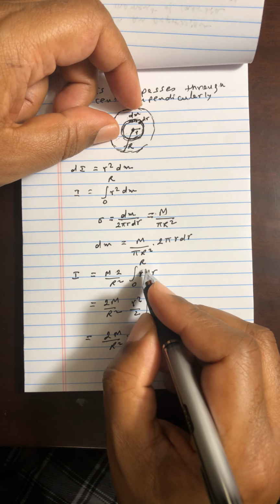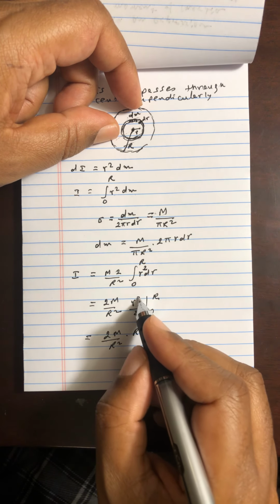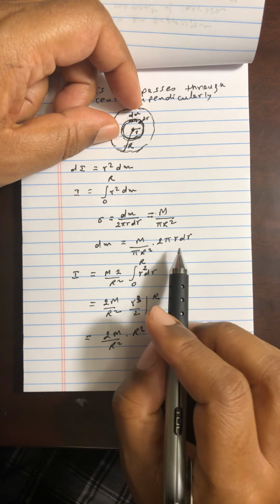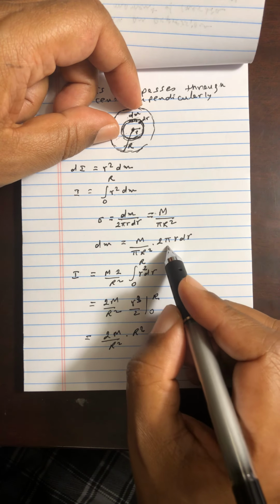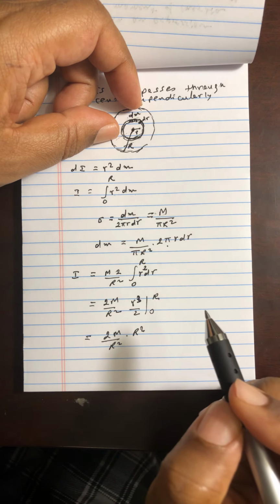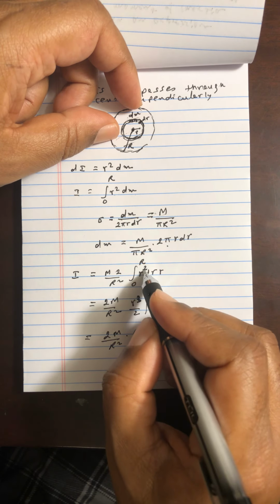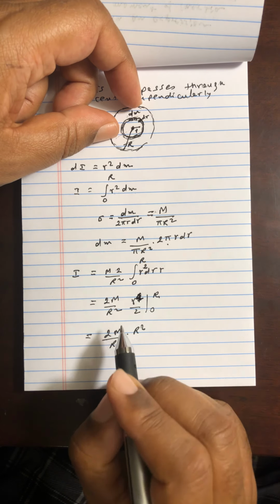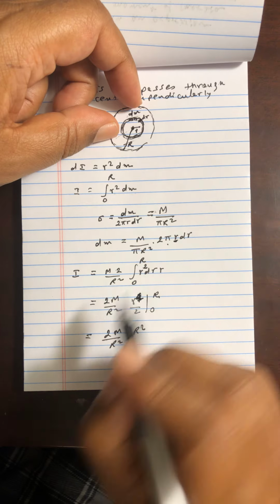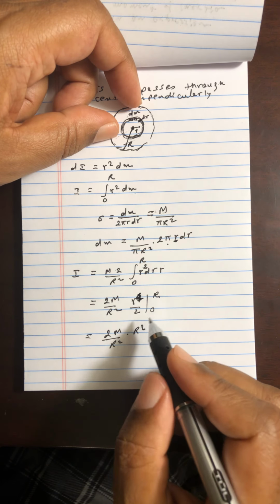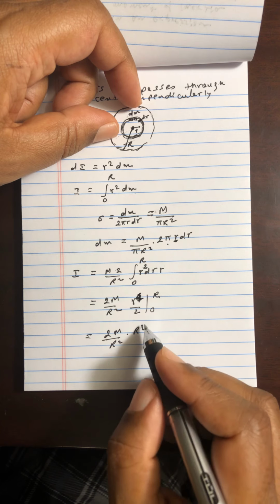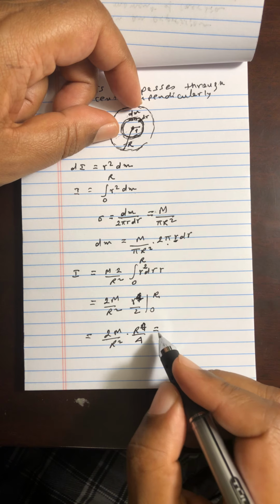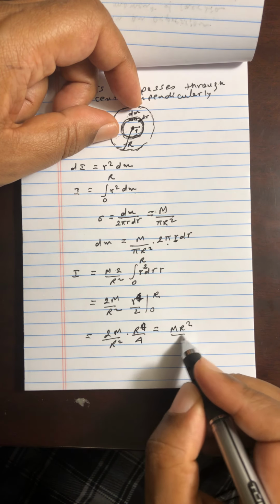I forgot there's an r over here, so the integral is r cubed, which gives r to the fourth over 4. So you've got R to the fourth over 4. That gives you M R squared over 2.